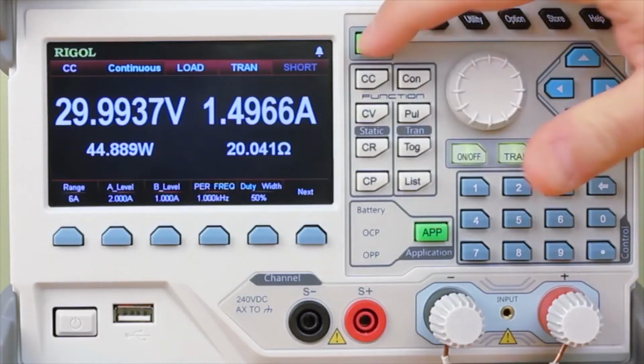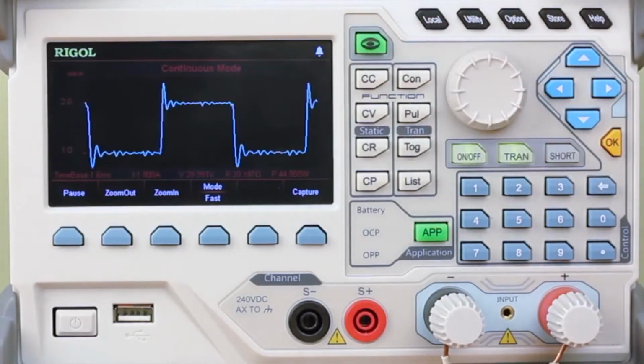On this window it looks very stable, but if we look closer using our waveform graph reading, we can see this waveform updating. So this is actually the current waveform with about 1.6 milliseconds across the screen. So this is your 1 kilohertz current wave being read directly by the load itself. You can see it updating there every second.